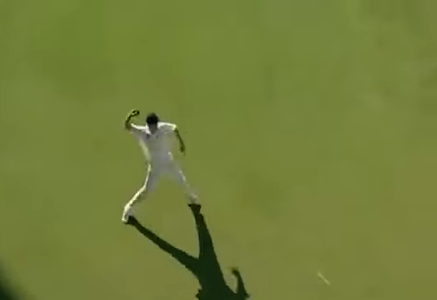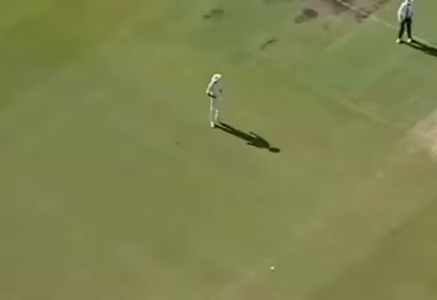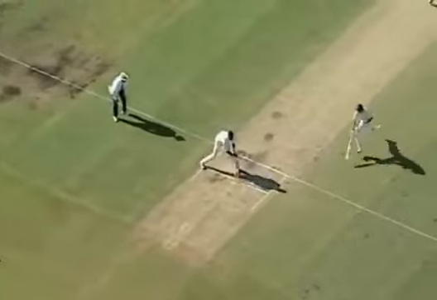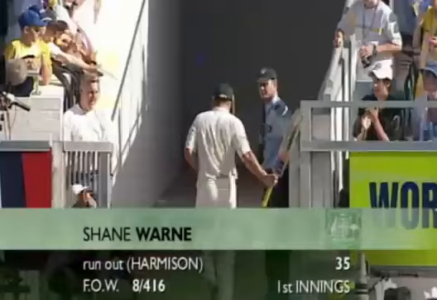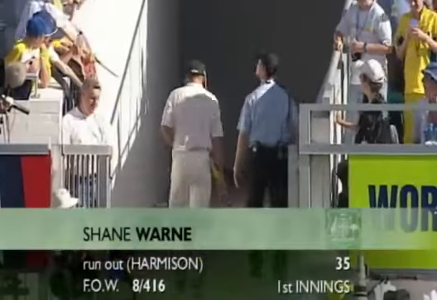Well, the fieldsman was Steve Harmless on this occasion. He tracked it down well, got rid of it quickly, and Shane Warne was always in trouble, and in the end was out by well over a metre. And it's say goodnight time.